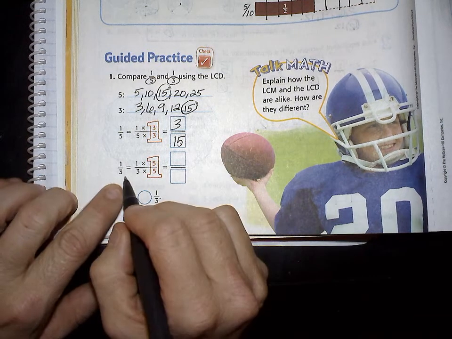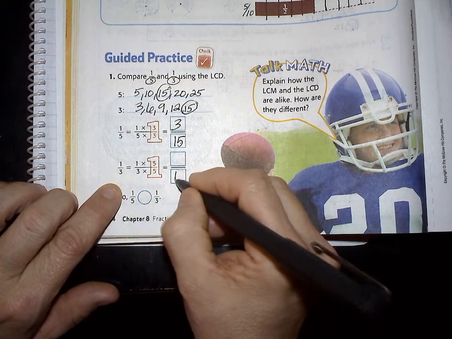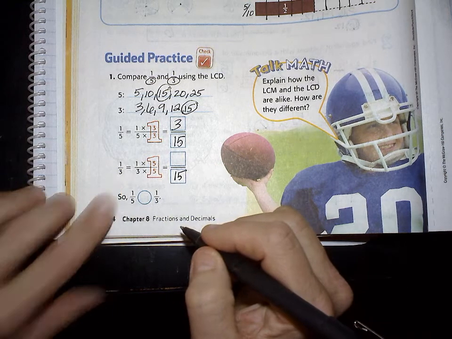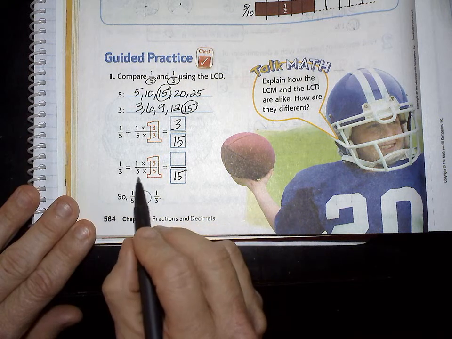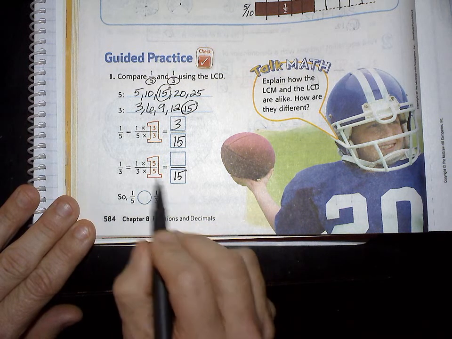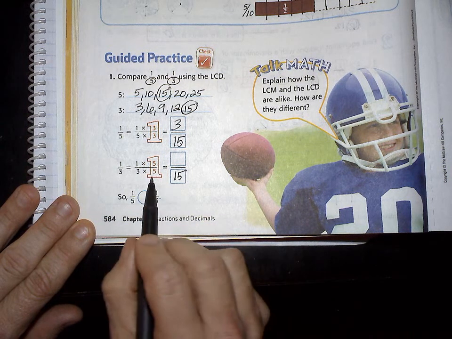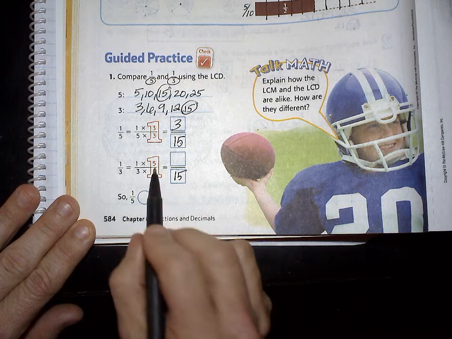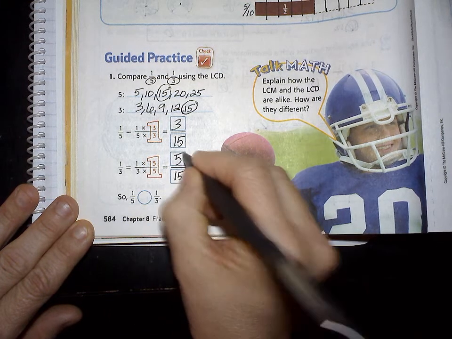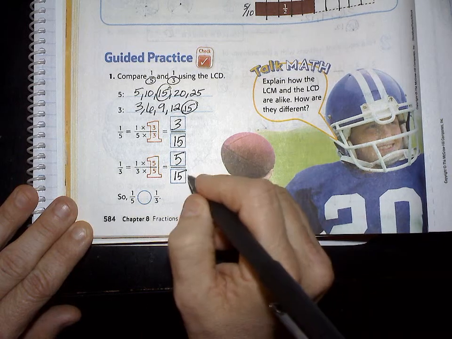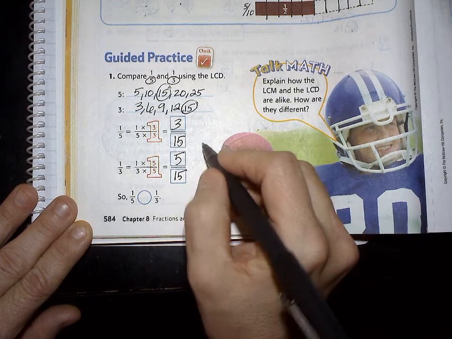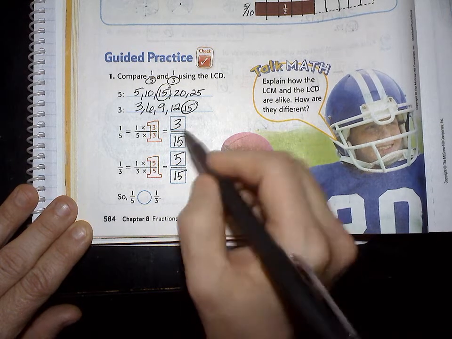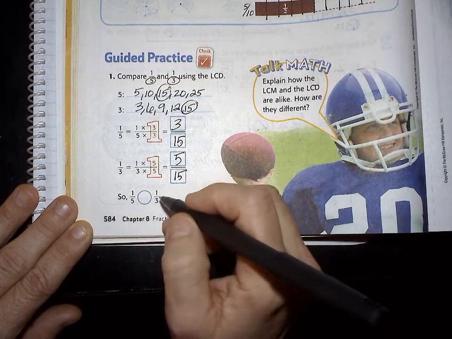Now let's change 1/3 into a 15th. So write your denominator on the new fraction. And it's already doing the work for you. 3 times what gives you 15? 3 times 5. So same thing on the bottom, same thing on the top. So 1 times 5 is 5. So now, the denominators are the same. They're both out of 15ths. So which is bigger, 3 out of 15 or 5 out of 15? Well, 5 is bigger than 3, so it's definitely that one.